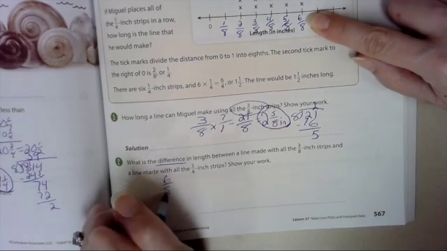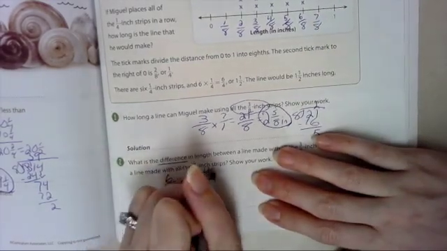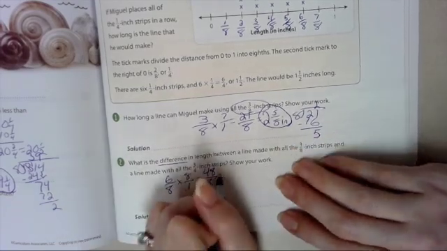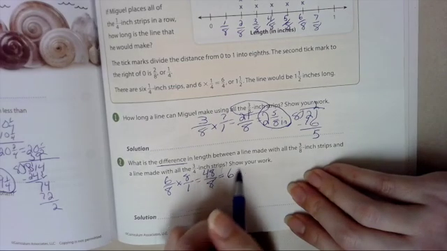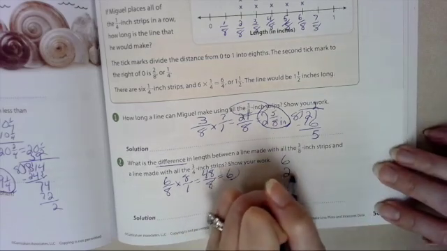So we have 1, 2, 3, 4, 5, 6, 7, 8 times 6/8. 6/8 times 8/1 is 48/8. If we divide 48 by 8, we get 6. So now we're going to subtract 6 and 2 and 5/8. 6 minus 2 and 5/8.